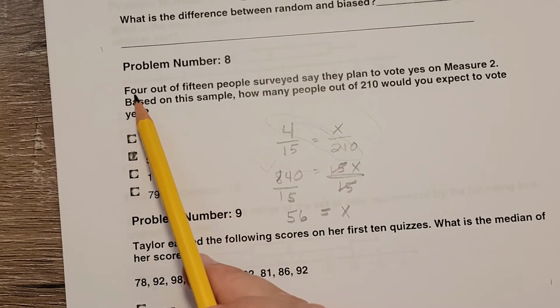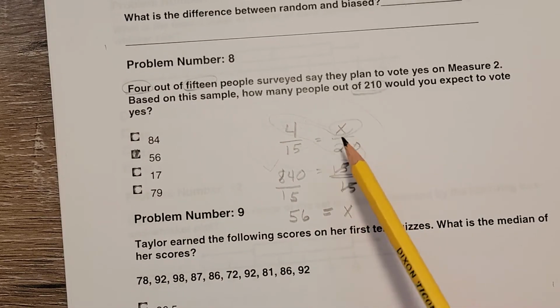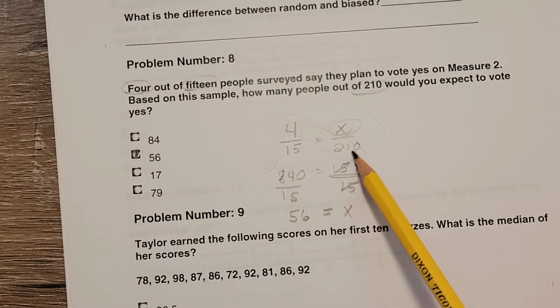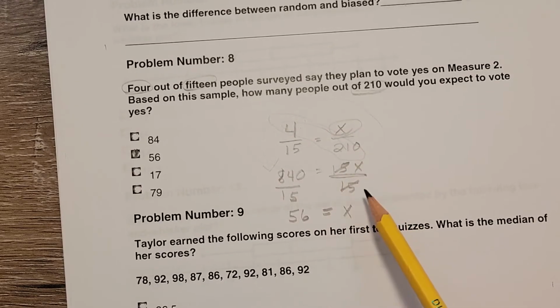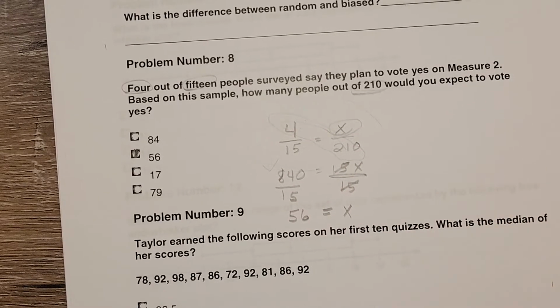So sometimes when you see these three numbers and they're looking for that fourth missing number, one easy thing to remember is try setting it up in a proportion. A lot of times that'll help you find that missing number.